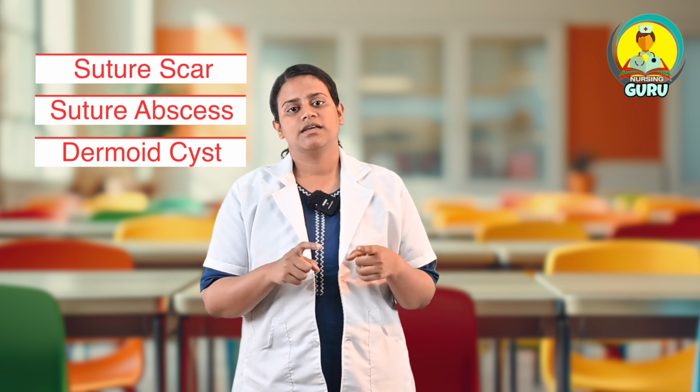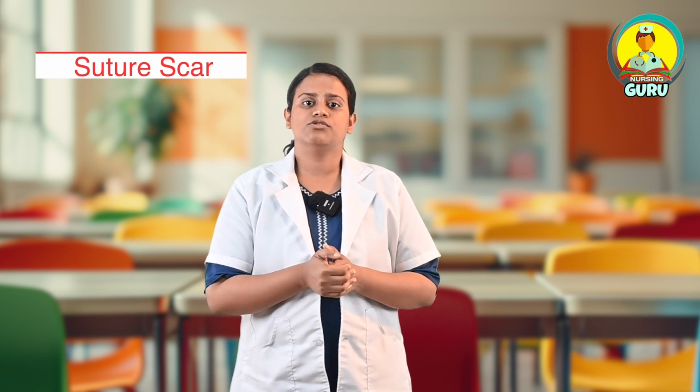Lastly, we will discuss the complications that occur due to the sutures or suture material in the body. There are three mainly seen complications in the body parts. First complication is suture scars, second one is suture abscess, third one is dermoid cyst. Suture scars, you all know, as I told you, because of the suture material there may be a chance of irritation in the tissue of the nearby wound. So there is a result of scarring of the sutures.